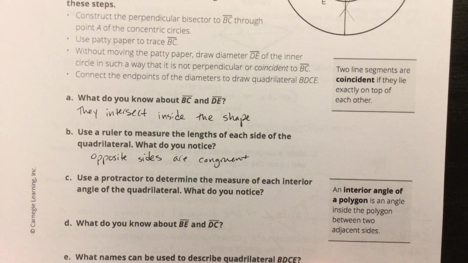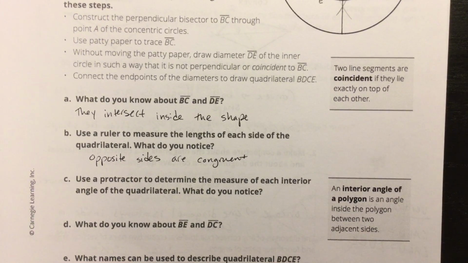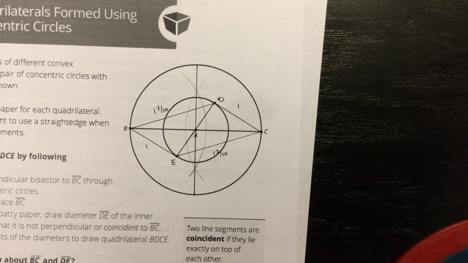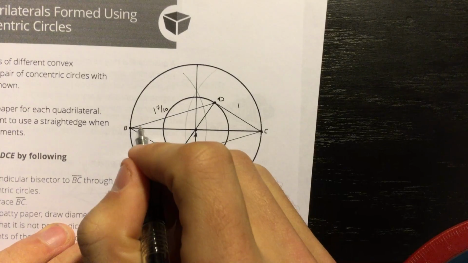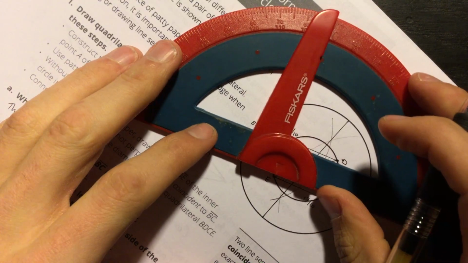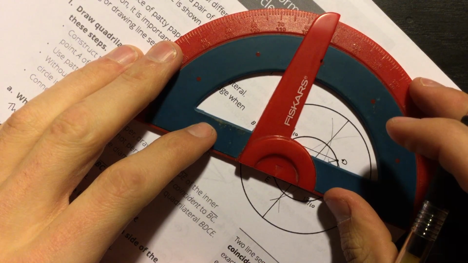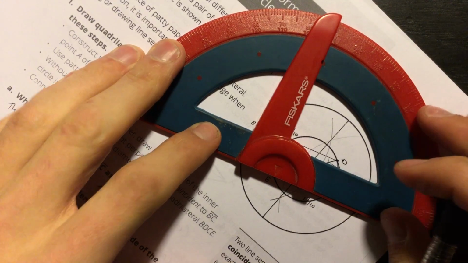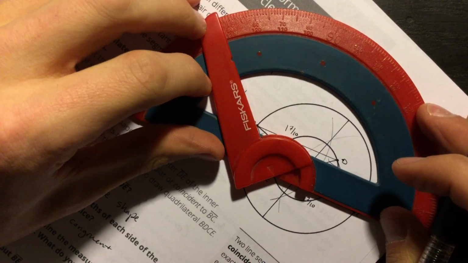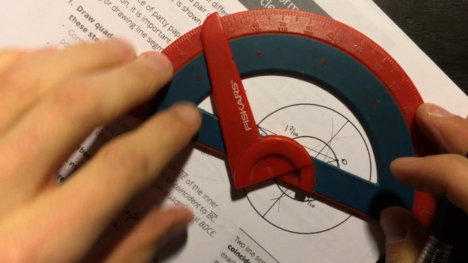So now use a protractor to determine the measure of each interior angle of the quadrilateral. What do you notice? I'm grabbing my protractor really fast. Okay, so remember, interior angles are the angles that are on the inside of our quadrilateral, okay? So I'm looking at this angle, this angle, this angle, and this angle. So I want to measure these, okay? So I'm going to go ahead and do that. Oh, geez. And see, this is why this protractor in particular is kind of a beast, because it's really hard to see sometimes if the line is short what the angle is.